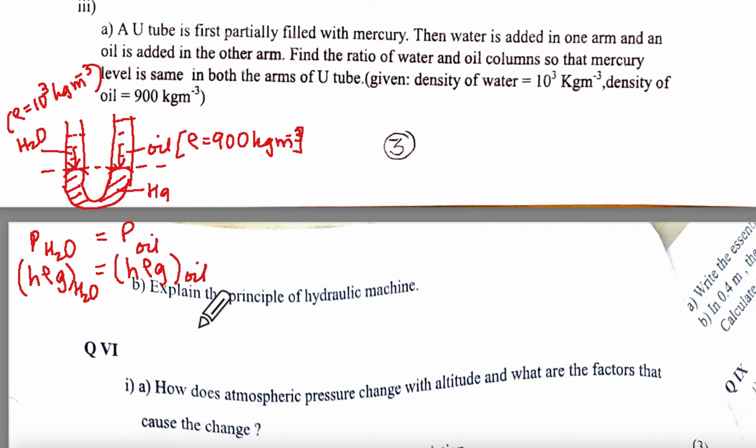Agreed? Yes, ma'am. Can I cancel g and g because gravity is the same here also, correct? Yes, ma'am. Now they are saying that ratio of water and oil column means they are asking h1 upon h2.